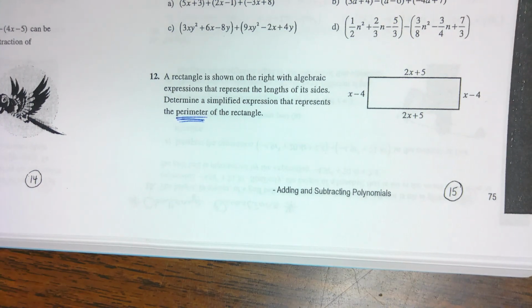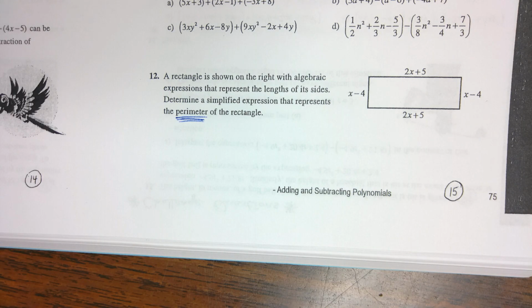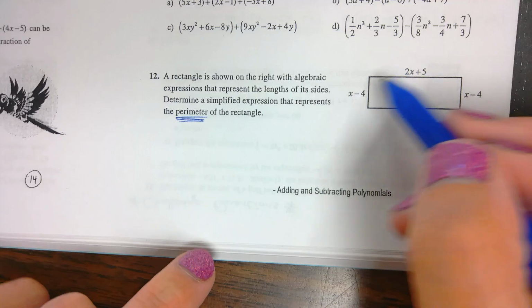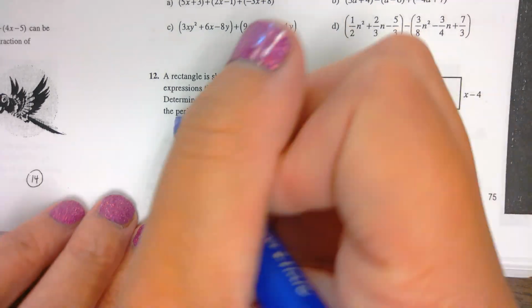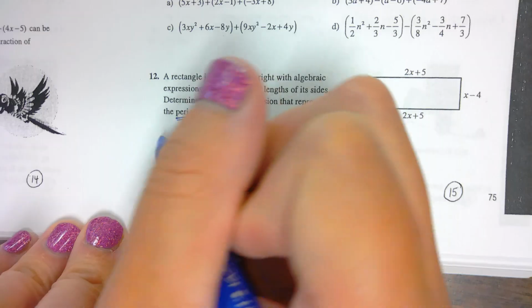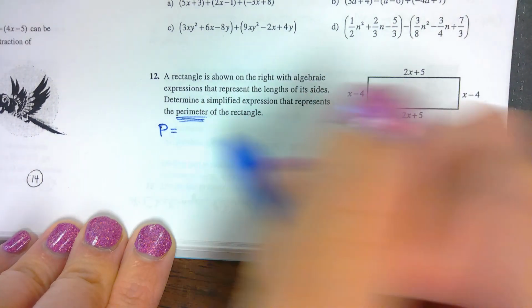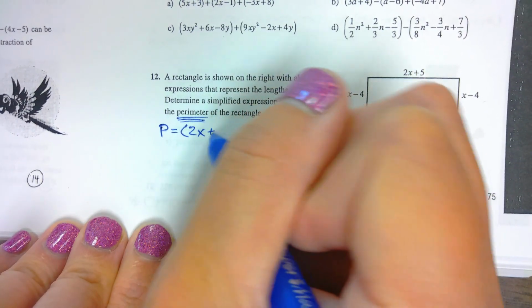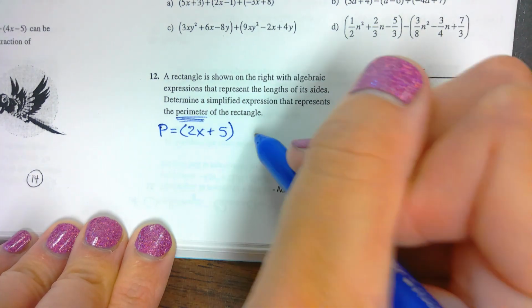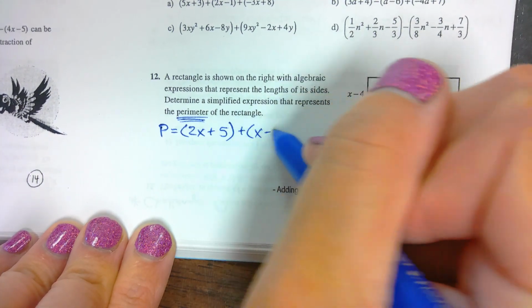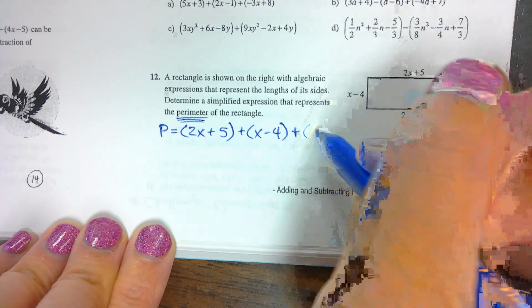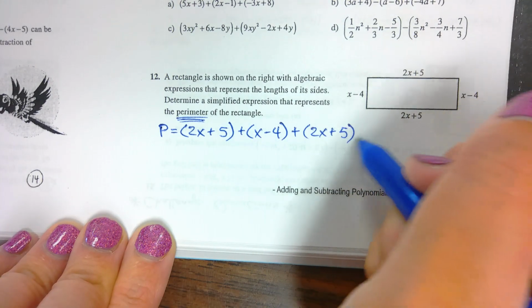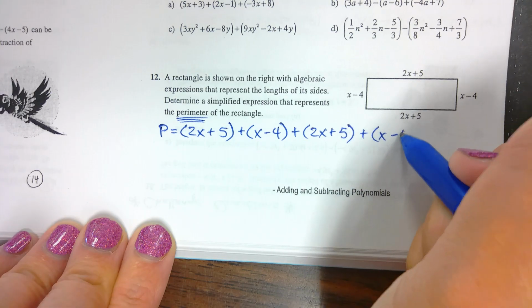All right. So how do we calculate the perimeter of any shape? For any shape, how do I calculate the perimeter? Genevieve? Add up all the sides. So add this, add this, add this, add this. Okay. So perimeter equals 2x plus 5 plus x minus 4 plus 2x plus 5 plus x minus 4.